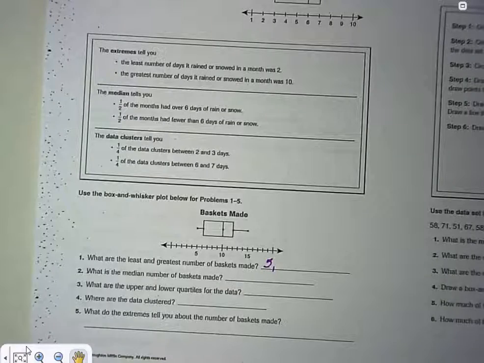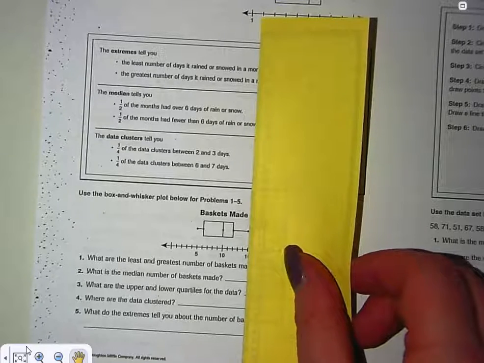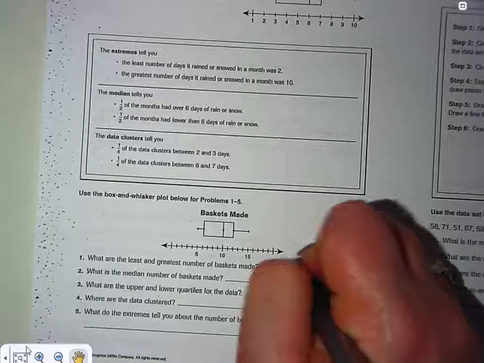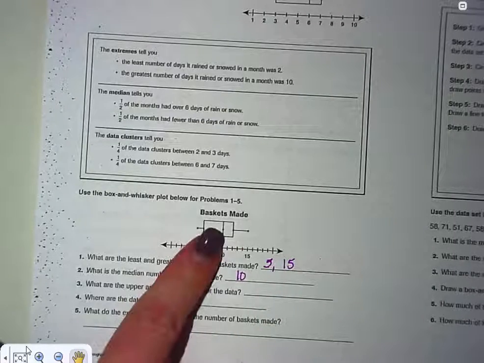And what's the greatest number of baskets made? Somebody else that hasn't answered. You may have to use a straight edge or something to be able to tell. Haley? 15. So the least is 5. The greatest is 15. What's the median? The median number of baskets, Austin? 10. Perfect. Right here, that middle of the box is the median.